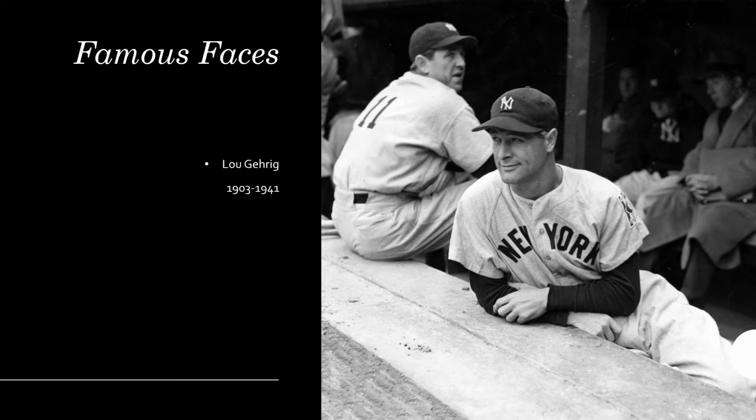Here's a famous face who had ALS. This is Lou Gehrig. He was born in 1903 and he died in 1941. His full name is Henry Lou Gehrig. He was the first baseman for the New York Yankees, had a lot of notable achievements during his career, went on to being part of the Hall of Fame for baseball, I believe. And so ALS is also known as Lou Gehrig's disease because he was one of the first really big faces in society to be public with his ALS.